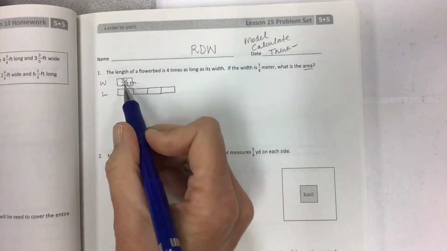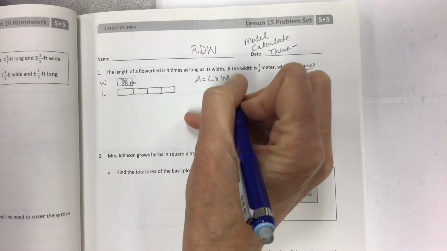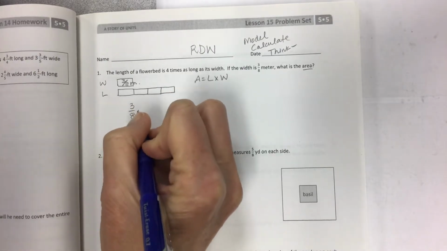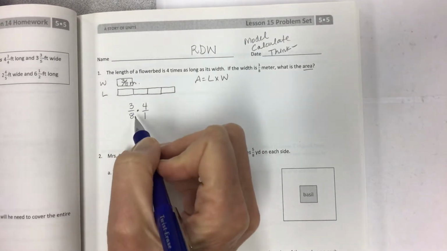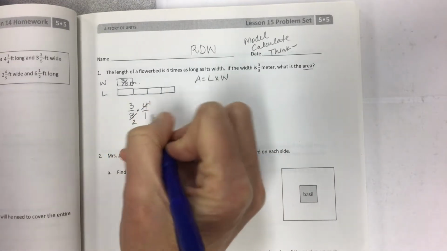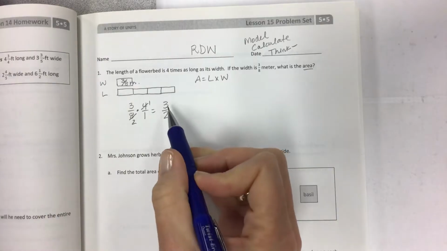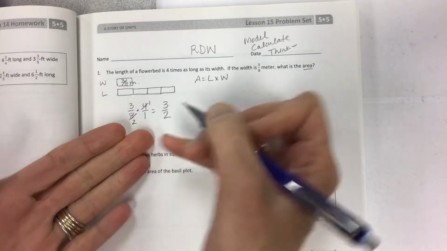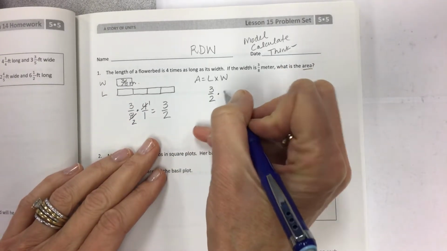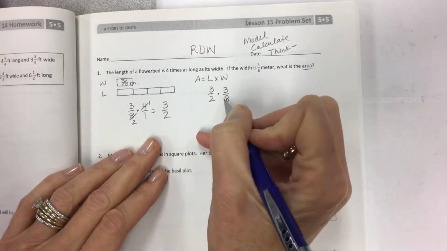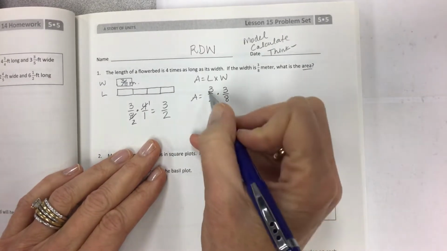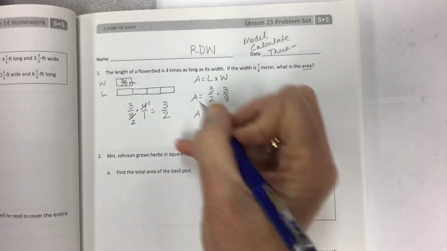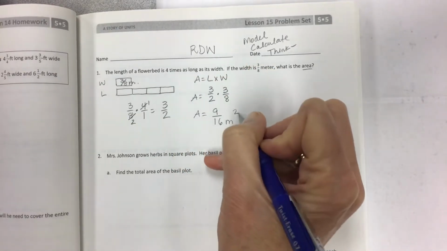So we know the width, and if we're going to find the area, write your formula. What we don't know is the length. So we're going to do 3/8 times 4 because I need to know what 4 of these are. We can simply cross cancel here and get 3/2. And since we're trying to have a fraction, I could change this to 1.5 if I wanted, but I can also just leave it at 3/2 times 3/8, which is really what I need to do to find the area over here. Since I cannot cross cancel, the area is 9/16, and check your unit, meters squared.